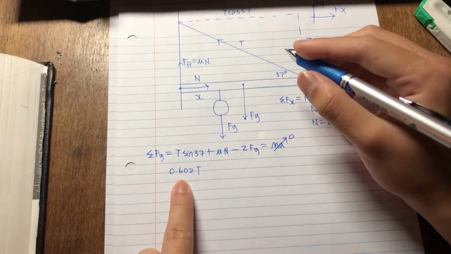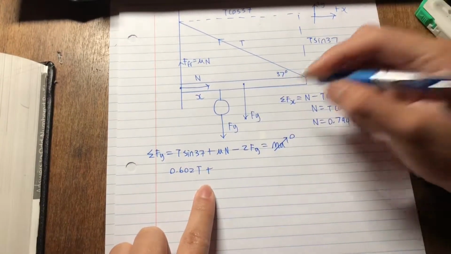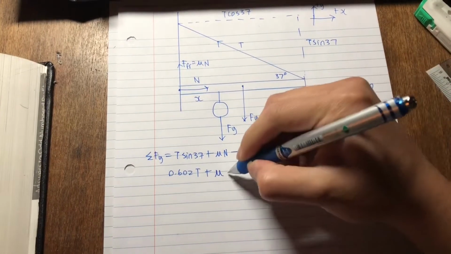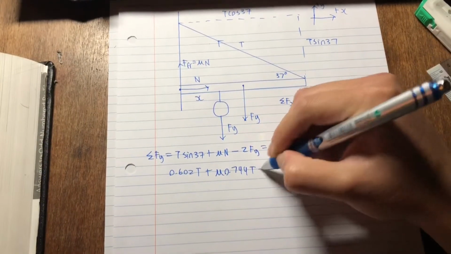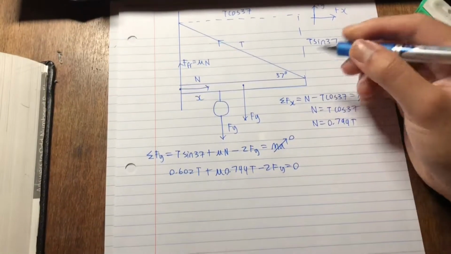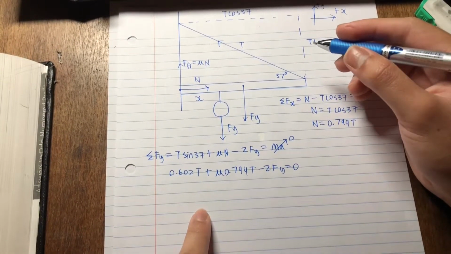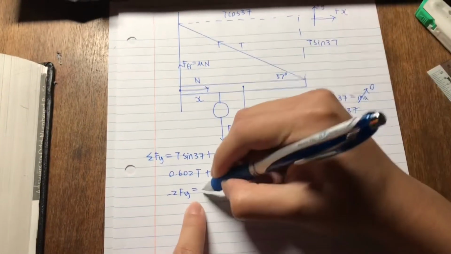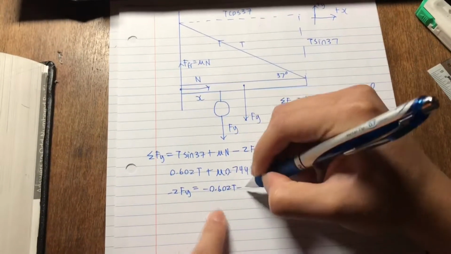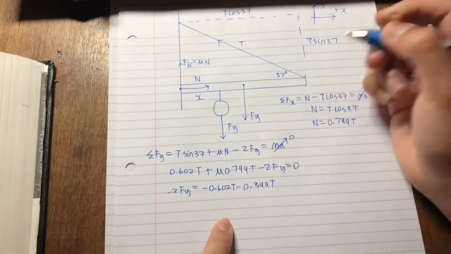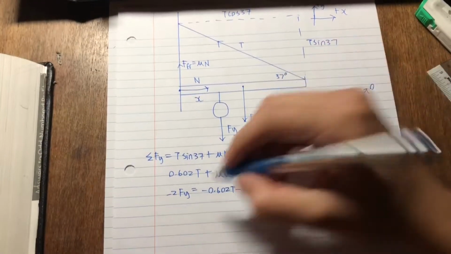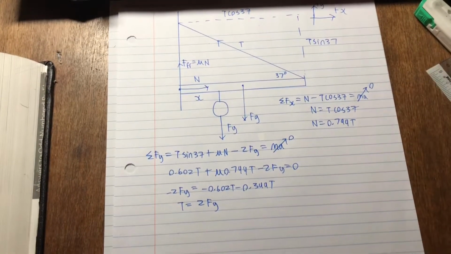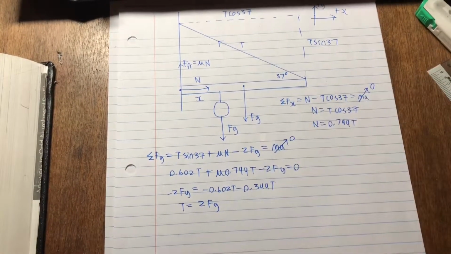So that'll be 0.602T plus μ times our normal force, 0.799T, minus 2Fg equals 0. I'm going to start solving for tension. So negative 2Fg equals negative 0.602T minus 0.399T. Add those two together and divide. Tension is roughly 2 times the weight of the ball or the plank.